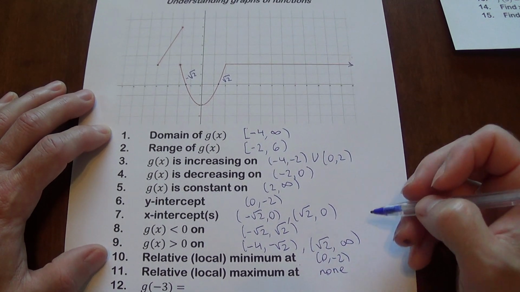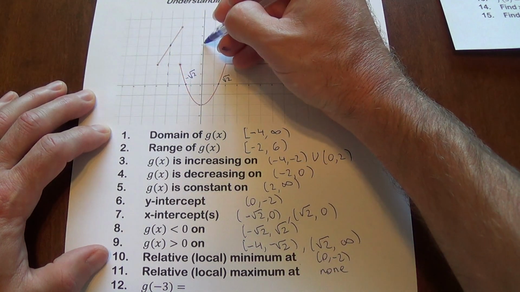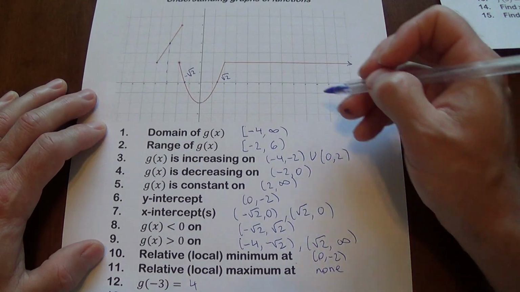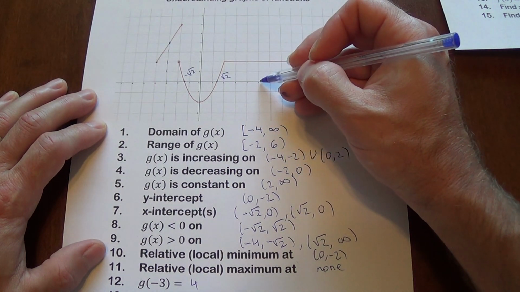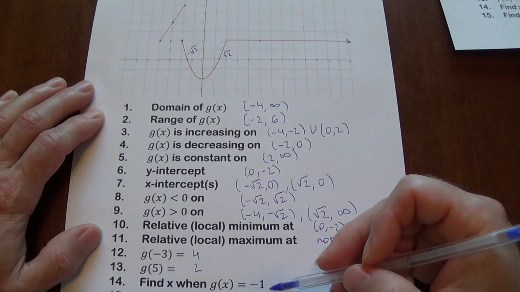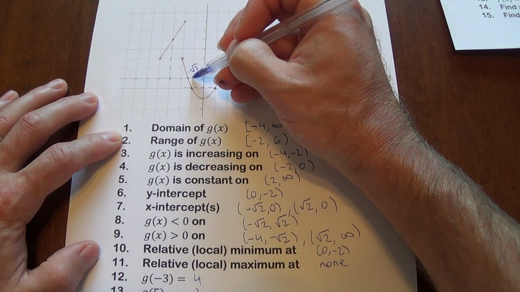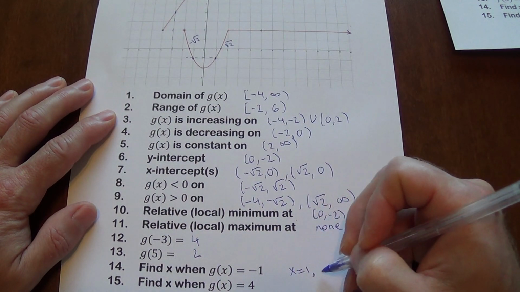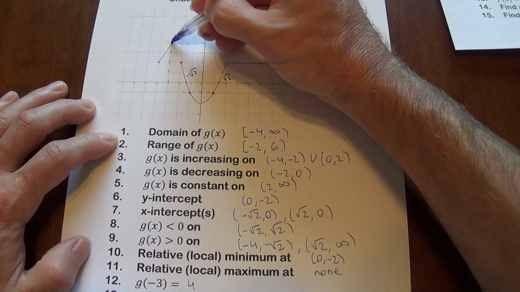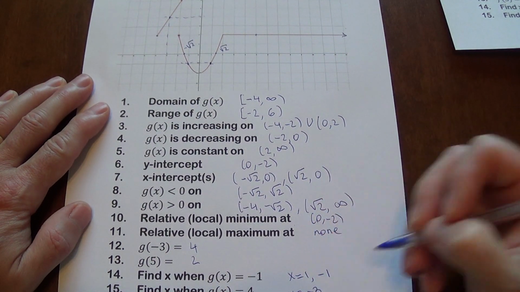G of -3, so -3 is right there, and it's going to be 5, 1, 2, 3, 4. G of 5 is here, 1, 2, 3, 4, 5, right there. This is going to be 2. Where is the graph equal to -1? So -1 is right here. We have 2 points, 1 and -1. And where does it equal 4? So 4 is right here. We already had this. It is going to happen at x equals -3.